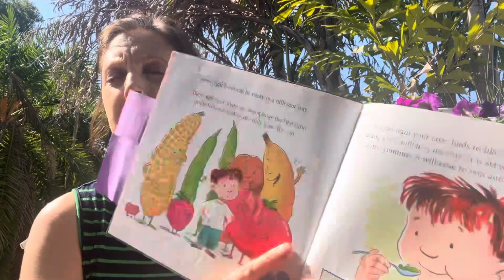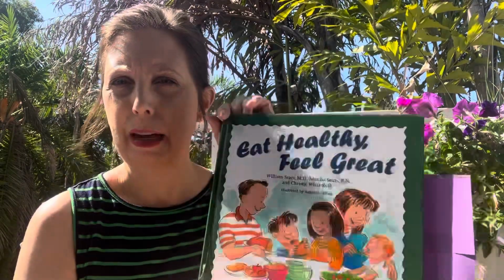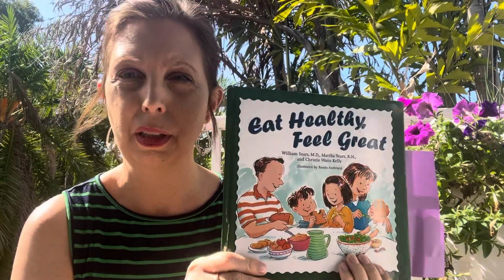Or they're giving you kind of like a task to do, like be a label detective. Look at the labels of foods when you're reading it and find clues or look for chemicals you don't recognize the name of. These are all action steps that are being asked of you when somebody is trying to persuade you to do something. So if an author is trying to get you to do something, that's called persuade or persuasion.